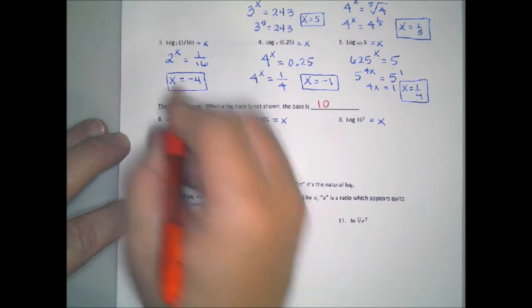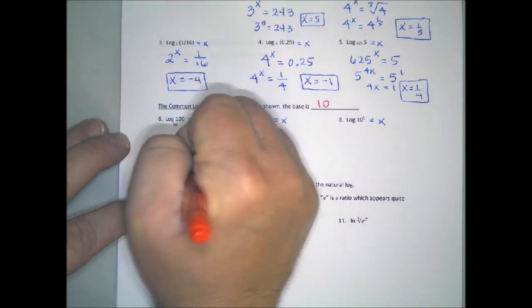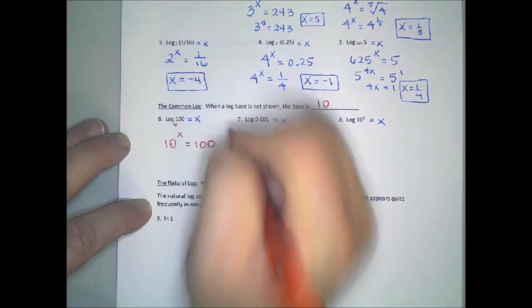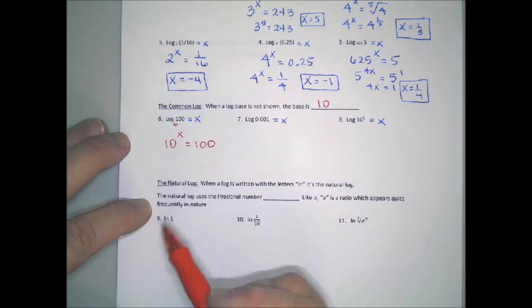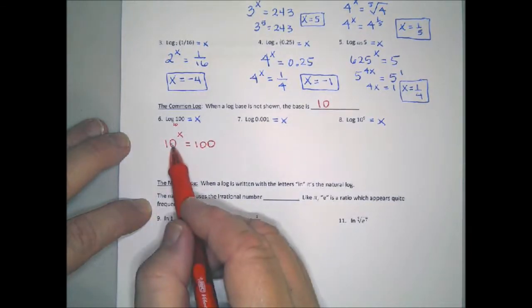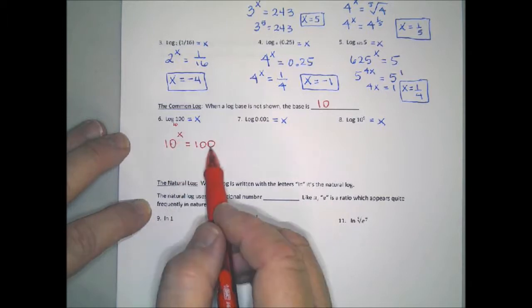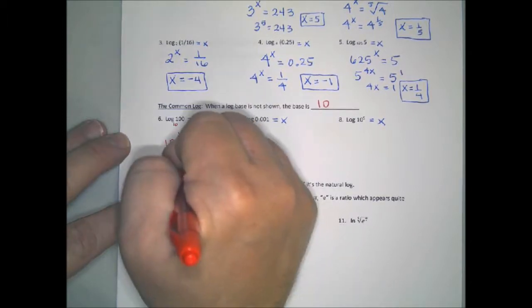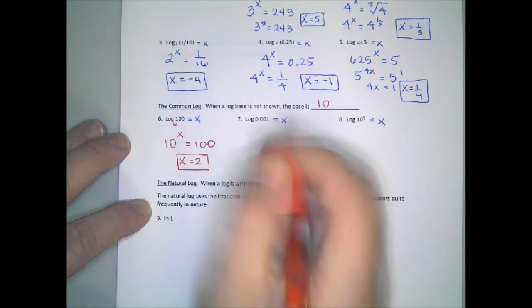So this is going to be 10 raised to some power equals 100. Remember, this is just where the box used to be, but now it's an x. So what exponent do you have to raise 10 to get the number 100? Well, it's 2. So the answer to this problem is 2.